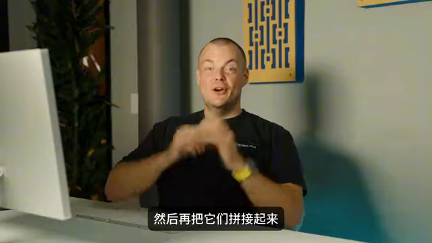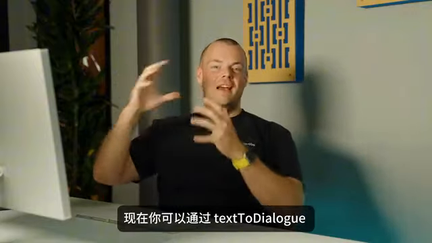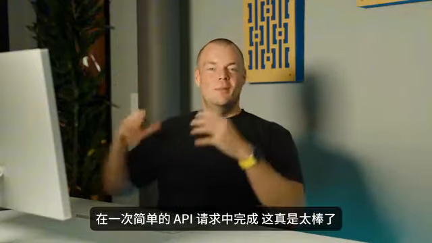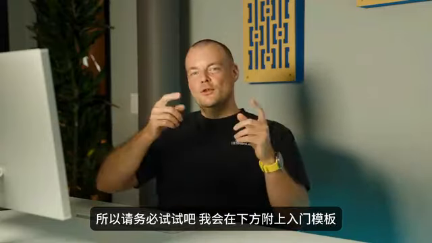Now, this is really incredible, where previously you would have to generate these separately and then stitch them together. You can now do this text to dialogue within one simple API request, which is really amazing. So do try this out.